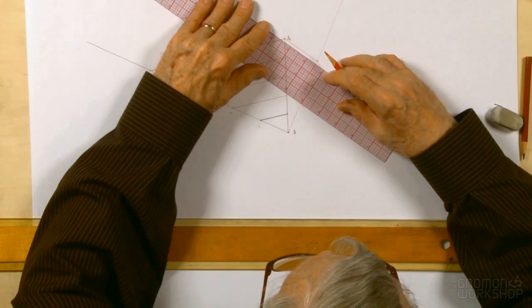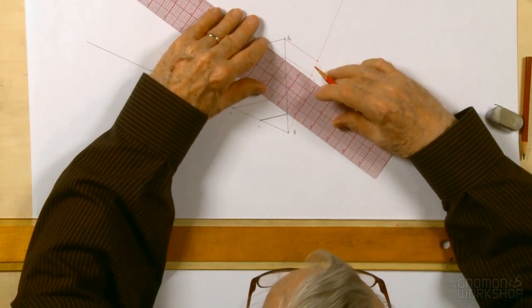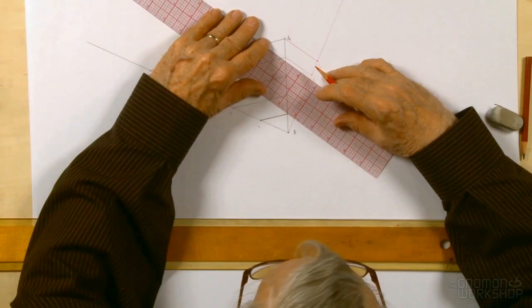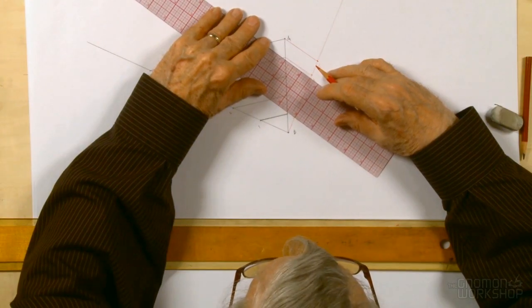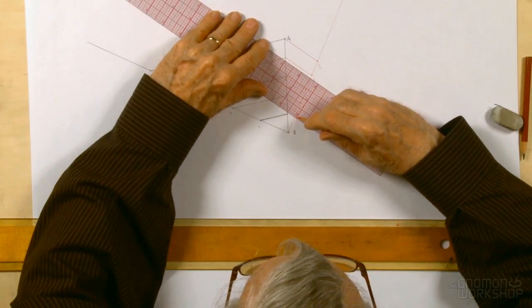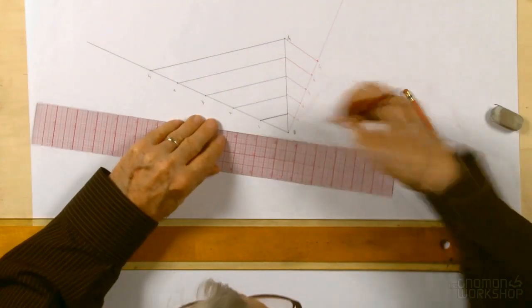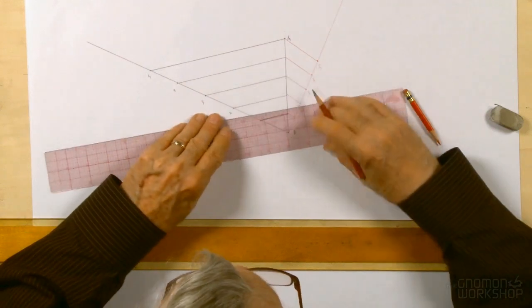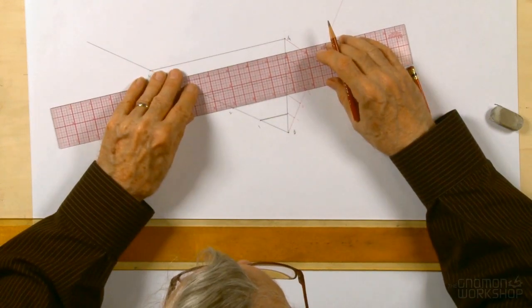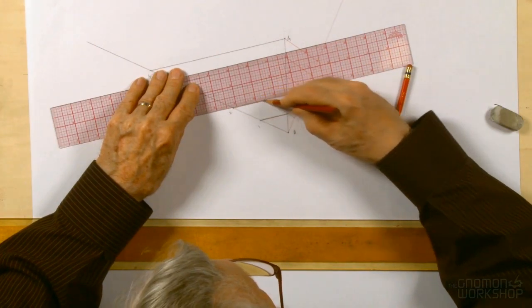Whoa. Well, it'd be nice if it worked out. That one's missing a little bit. Let's find out why. I think I know what's wrong here. What I did here is I didn't draw from the exact point here, and I need to be absolutely parallel to the other lines from about right here.